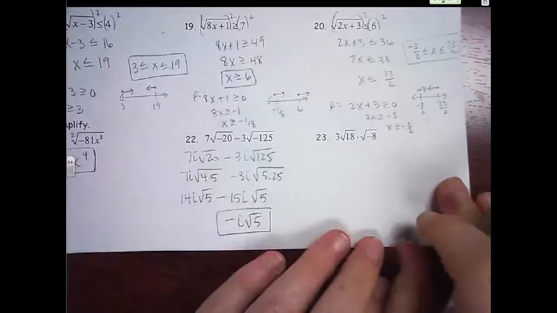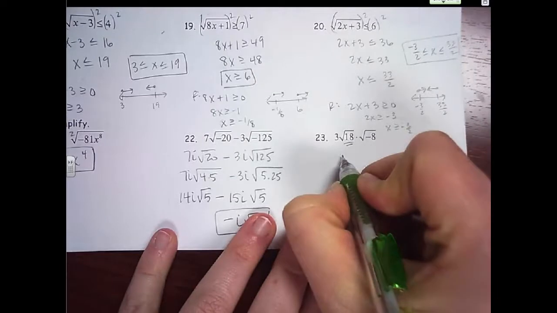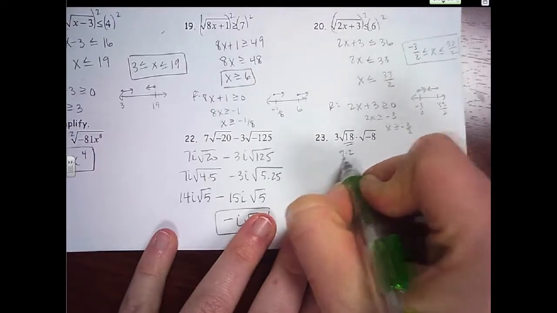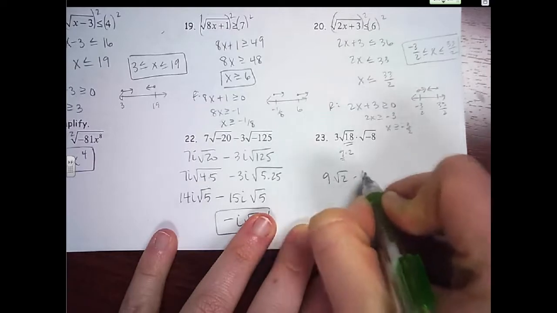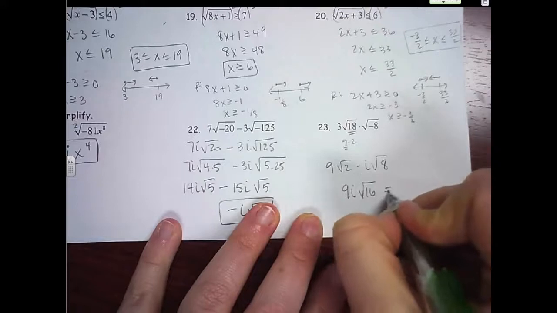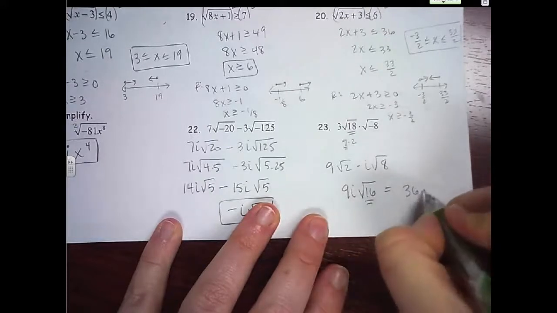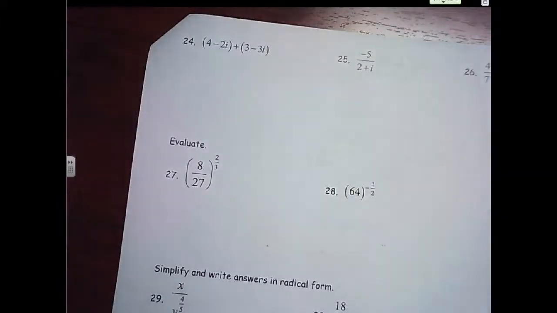Number 23, I'm going to go ahead and simplify that since I can. So that would be 9 times 2, so bring that 3 out. So 9 root 2 times i root 8, which would be 9i root 16. Square root of 16 is 4, so 36i. Whew, moving right along.